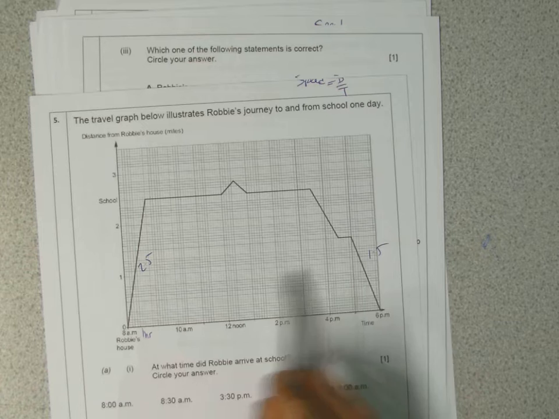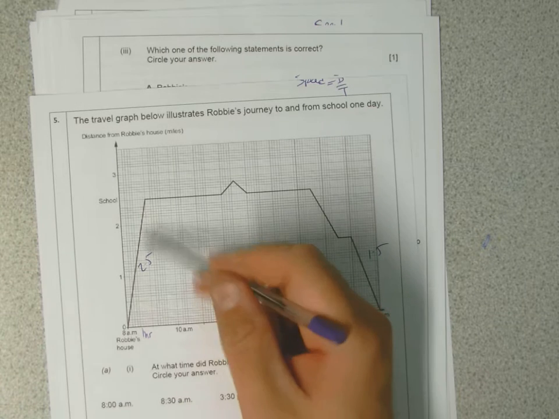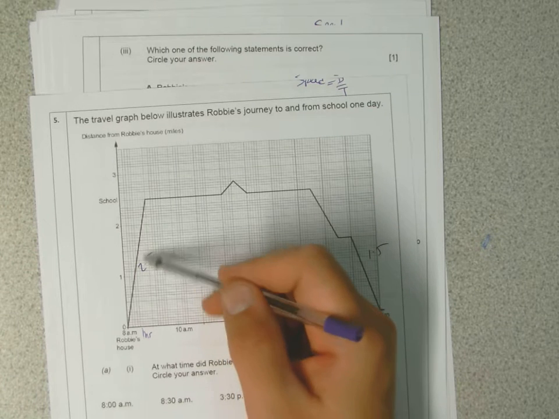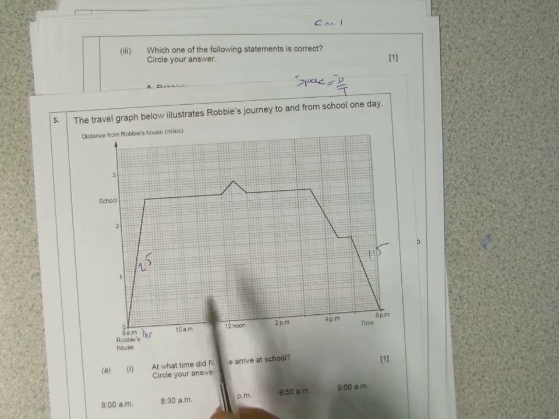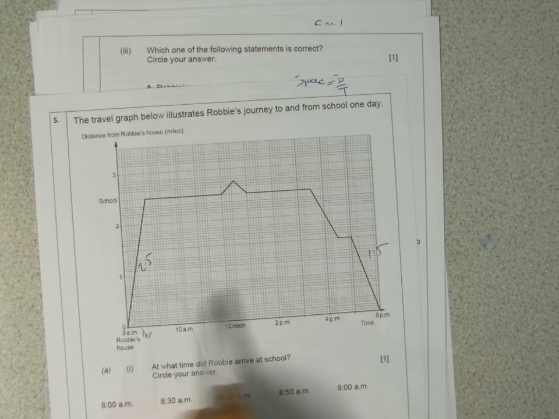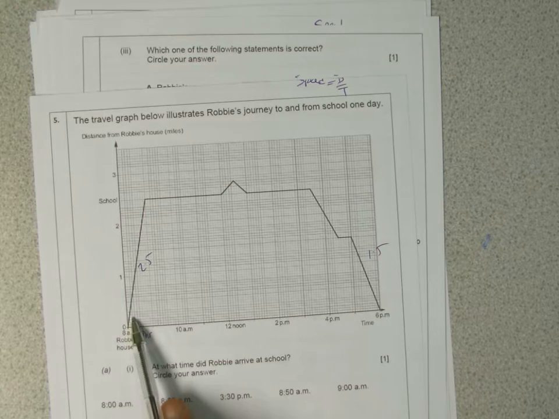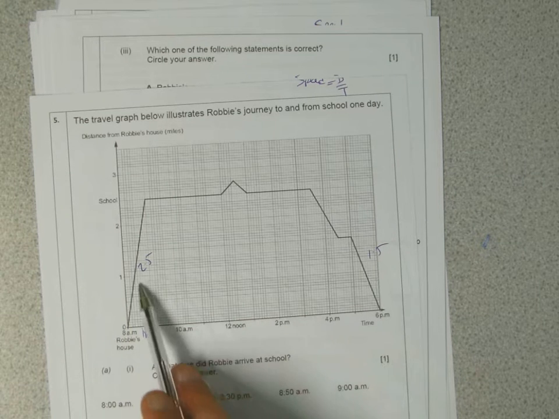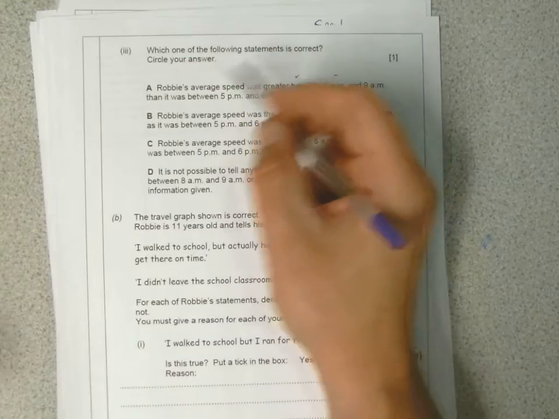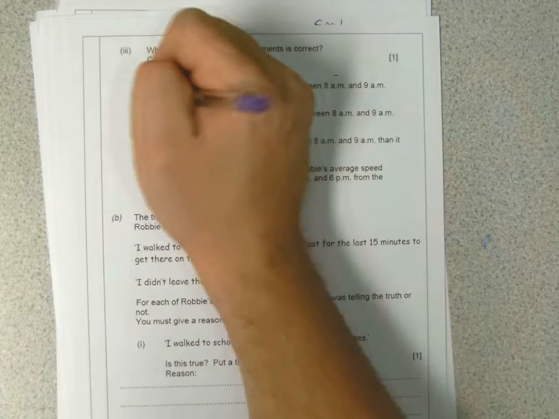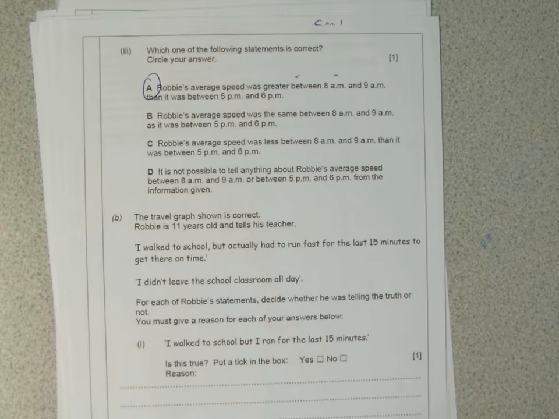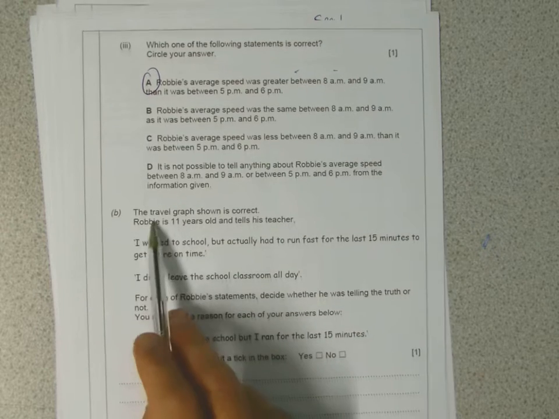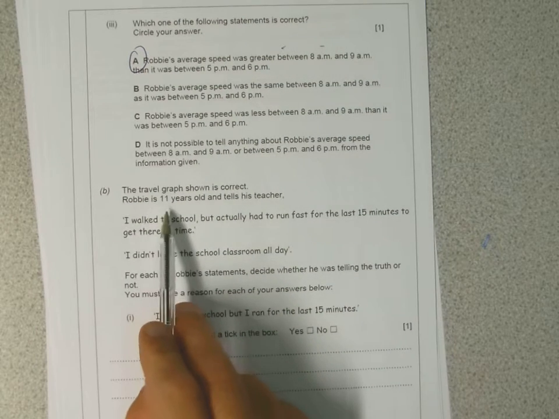The other way we can tell as well is the steepness of the line. The steeper the line, the faster you go. Now it's not that easy to actually see here which is steeper. That obviously is steeper. It's not that easy, but looking at the speeds, you can see that one is faster. So when we look here, average speed was greater between 8 and 9 than it was between 5 and 6.